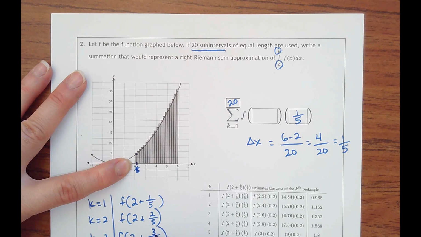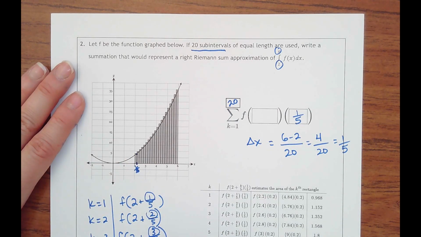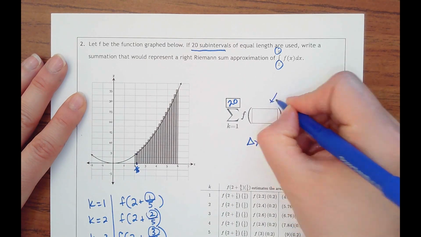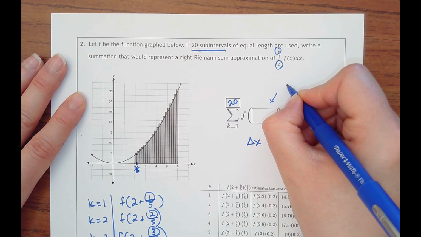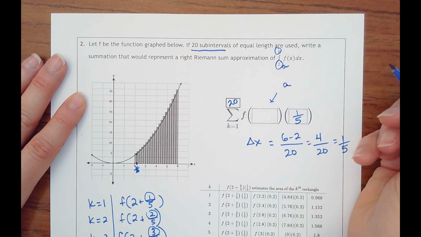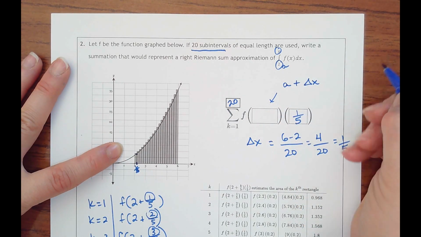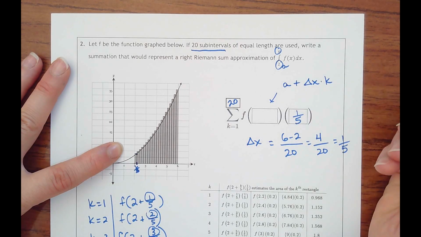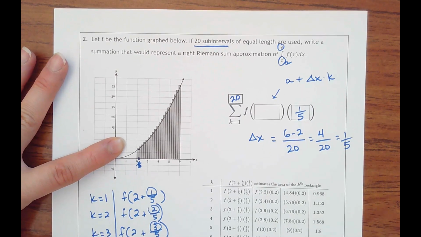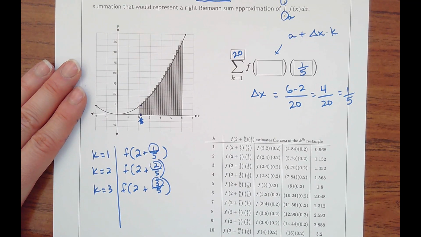So every time K is going in as the numerator. And so to find what needs to go in here, it's literally going to be your starting value, which is your A, so we're starting at 2, plus your change in x, which is the width, times K. How many of those widths are happening for each rectangle?